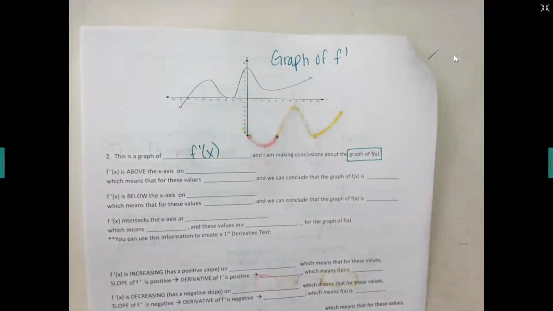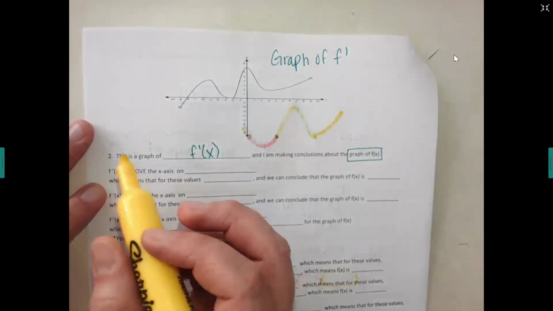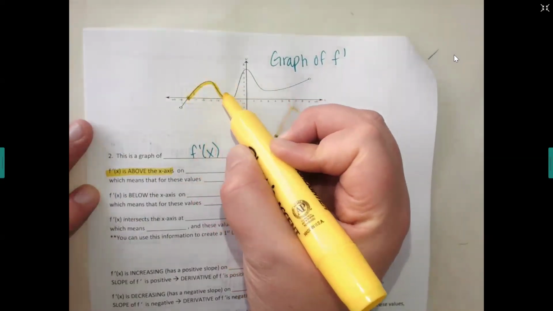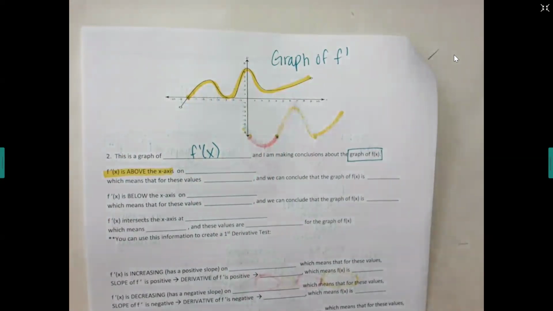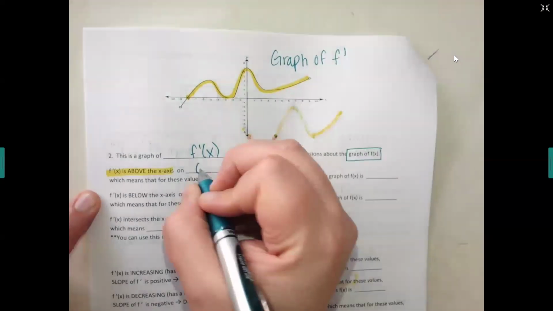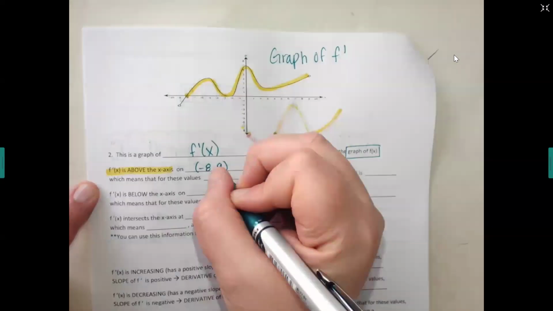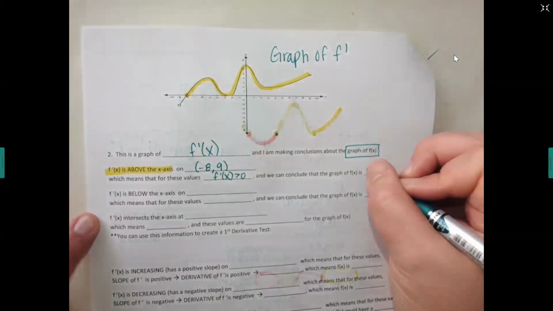When is f prime above the x-axis on this graph? What intervals? So the question was, when is f prime above the x-axis? So it'd be from -8 all the way pretty much until the end of the interval. Now, you could break this into 2 pieces, but you don't have to, so I'm not going to. So my graph is above the x-axis from -8 all the way until 9. And because f prime is above the x-axis, that means f prime of x is greater than 0. And what does a positive f prime mean for the original graph f? Increasing, very good.